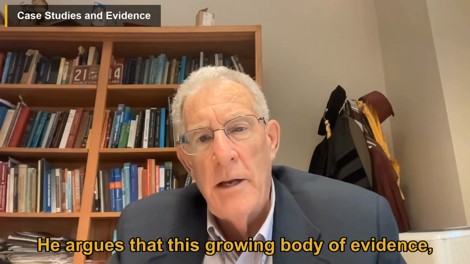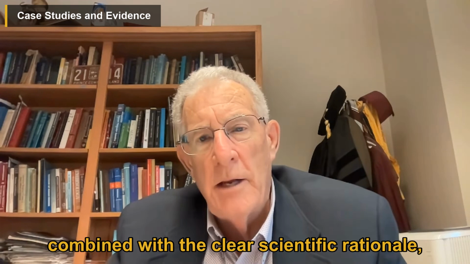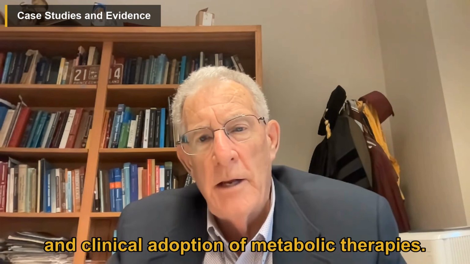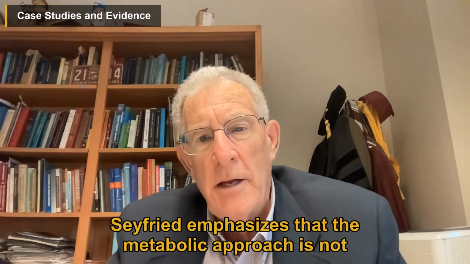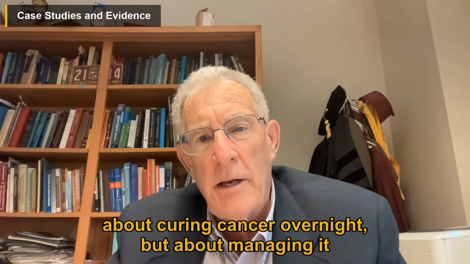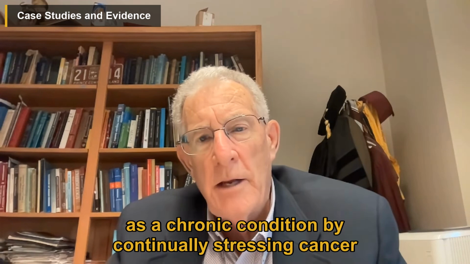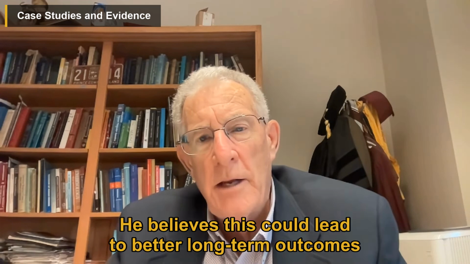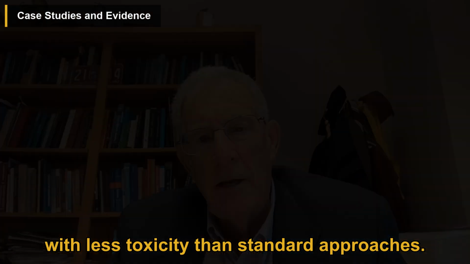He argues that this growing body of evidence, combined with the clear scientific rationale, should be enough to drive further research and clinical adoption of metabolic therapies. Seyfried emphasizes that the metabolic approach is not about curing cancer overnight, but about managing it as a chronic condition by continually stressing cancer metabolism while supporting overall health. He believes this could lead to better long-term outcomes with less toxicity than standard approaches.